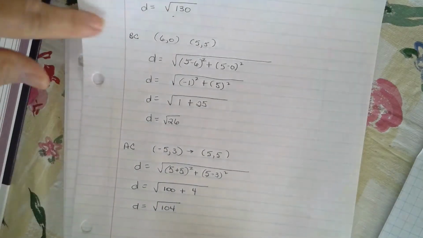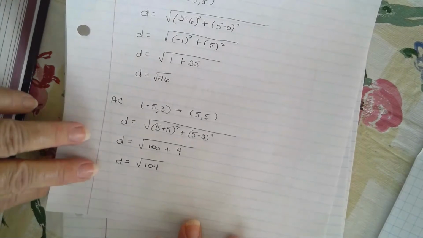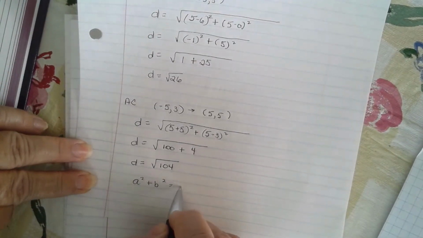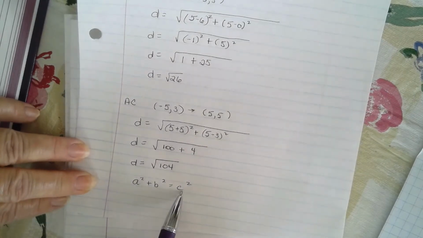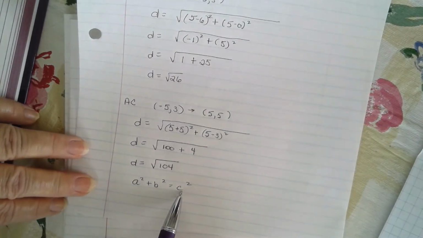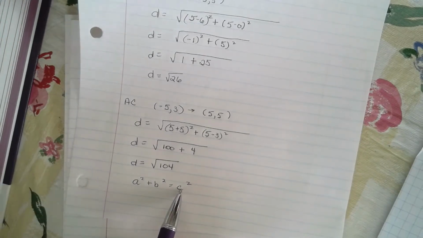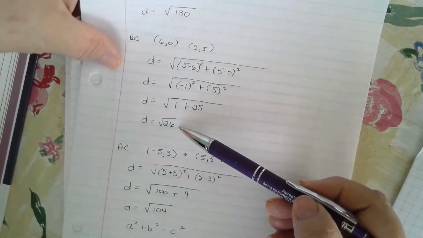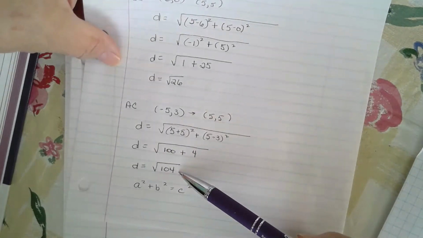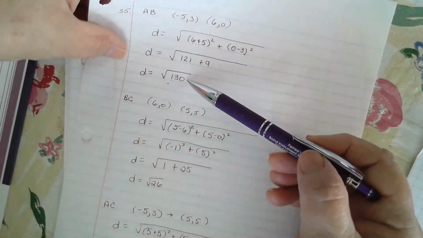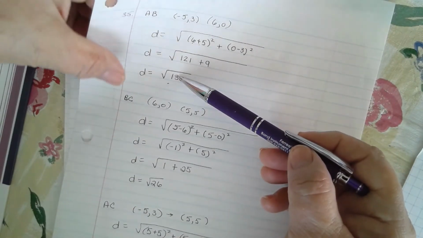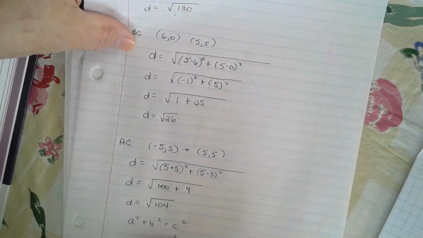Now, you remember from days gone by that the Pythagorean theorem is a squared plus b squared equals c squared. C is always the hypotenuse, and it's always the longest of the three sides. So I've got the square root of 130, I've got the square root of 26, and I got the square root of 104. Well, clearly this is going to be the longer side because 130 is larger than the other two. So that's going to be my C.